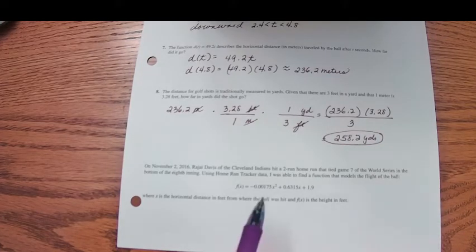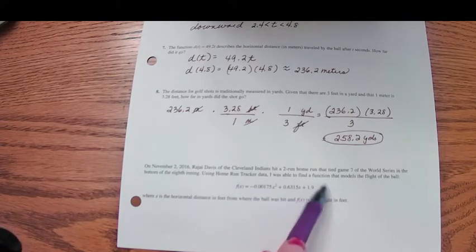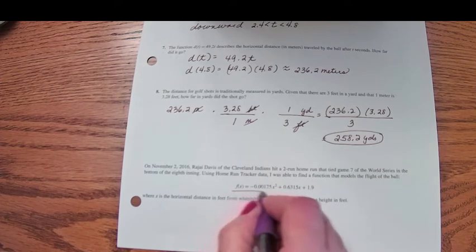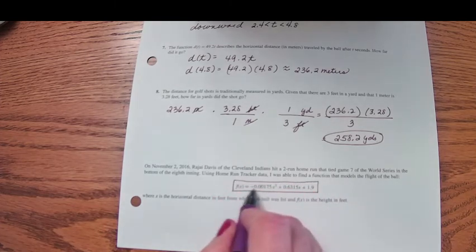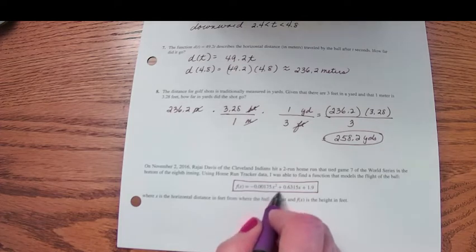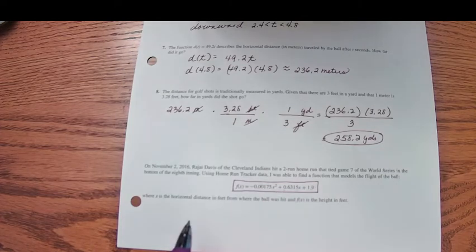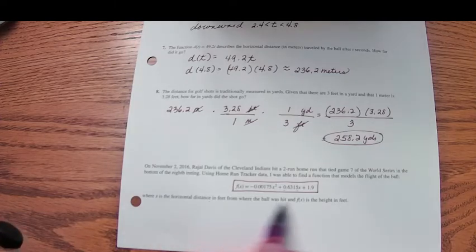Anyway, using home run tracker data, I was able to find a function that models the flight of the ball. Okay, so here's our function, and it is a quadratic because it's something x squared, x to the first, and a constant. And x is the horizontal distance in feet from where the ball was hit, and f of x is the height.